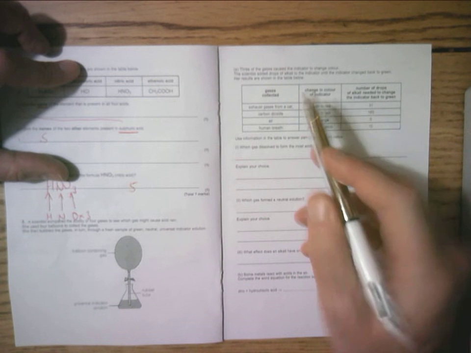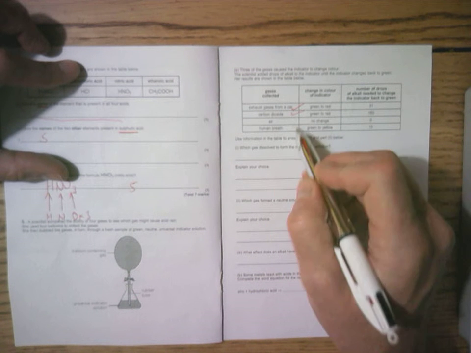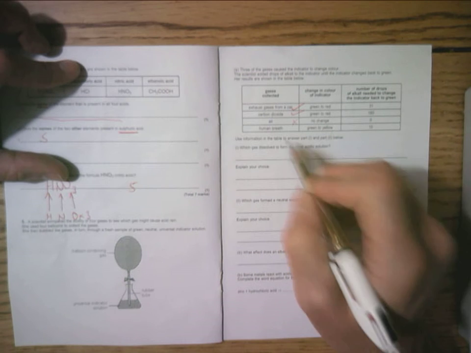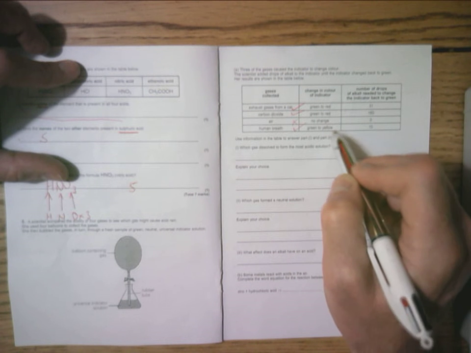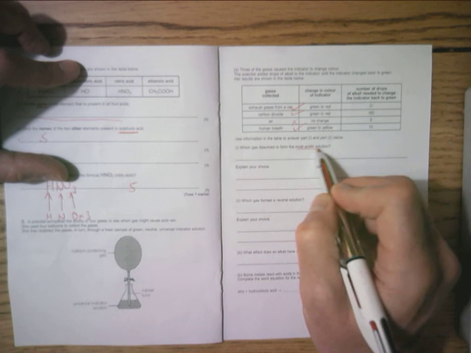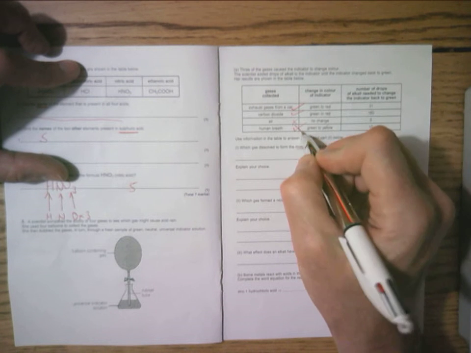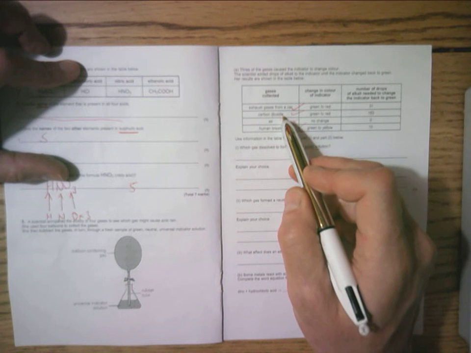Green to red, that's an acid. Carbon dioxide, green to red, that's an acid. Air, no change, that's not an acid. Human breath, green to yellow, that is an acid, but we know that yellow is a weak acid on the pH scale, and we're looking for the most acidic solution, so it's not going to be human breath. So we've got to choose between exhaust gases from a car and carbon dioxide.